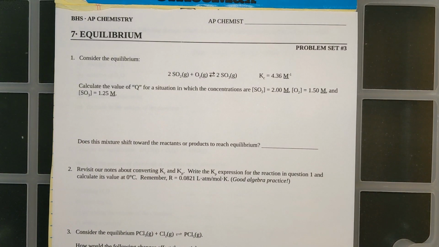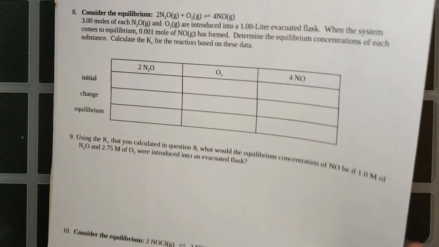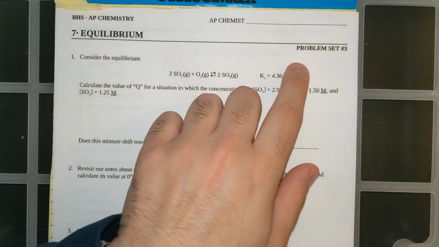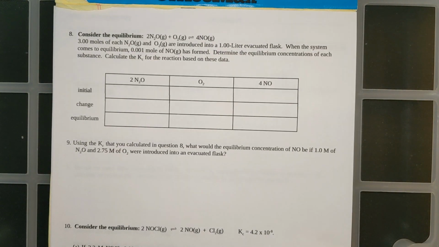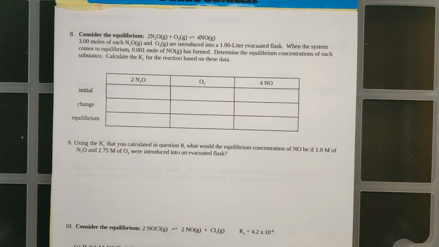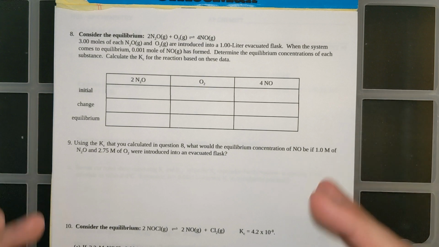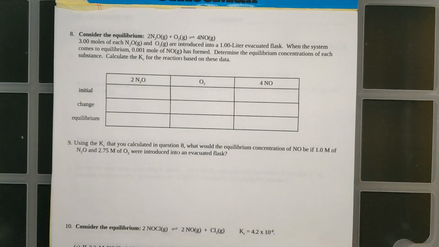Hey AP Chemistry, so this is a video on questions 8, 9, and 10 of problem set number 3 in our equilibrium unit. This was asked by Yazan, and I'm really glad that I'm making a video on these 3 questions because I wanted to make sure that you had more practice and more understanding of the different types of calculations that are required for equilibrium.